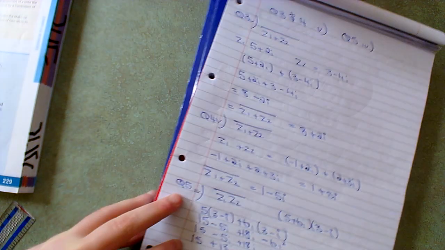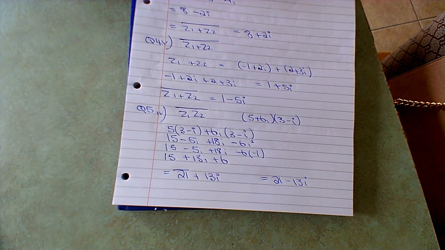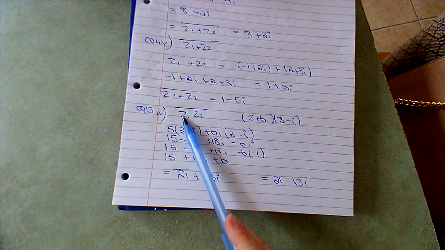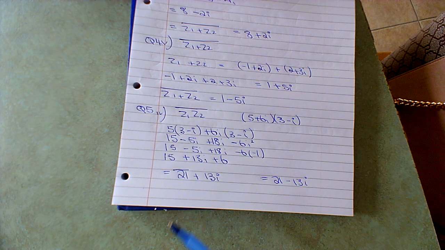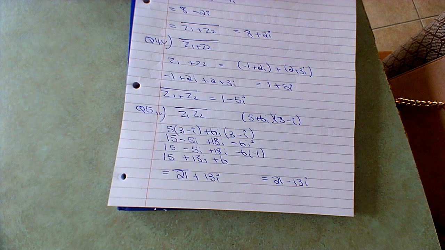Oh, sorry, it's after cutting off. So just here, you work out what is the answer underneath the conjugate first. Once you've got that answer figured out, you're just changing the imaginary sign. I hope that helps.